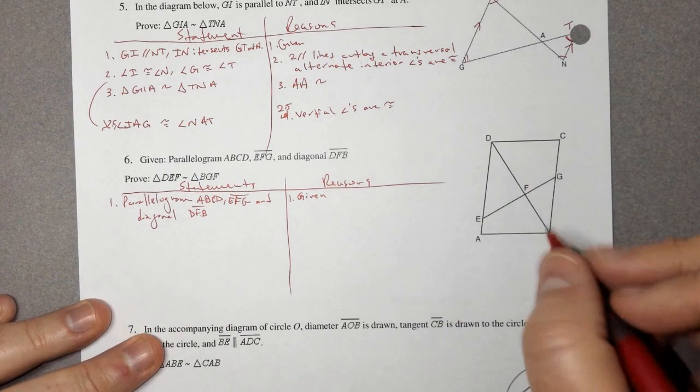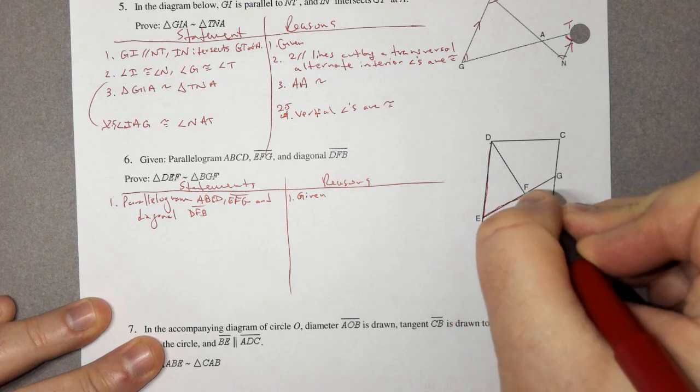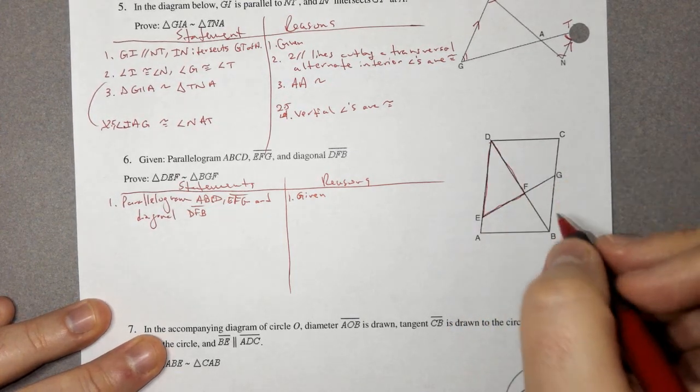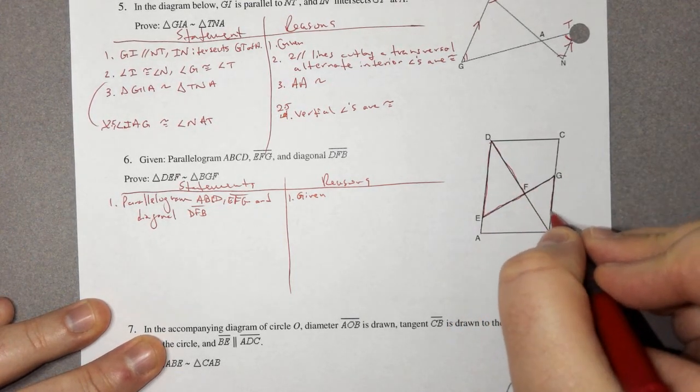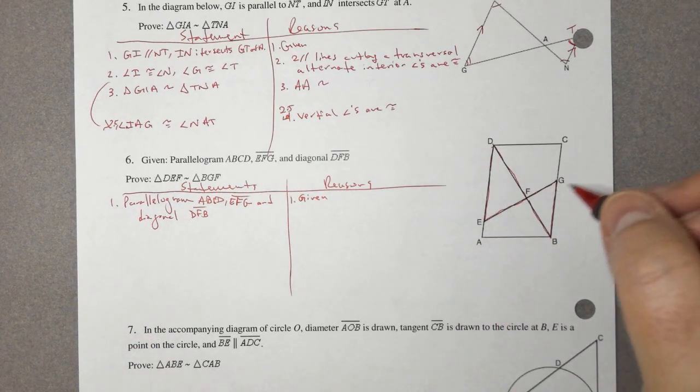So, key thing, we want to get triangle DEF. So remember, highlight your triangles so you know what we're looking at. DEF and BFG, and then label anything they tell us. So in the given it says that's a parallelogram, that helps us. We don't really have anything else.